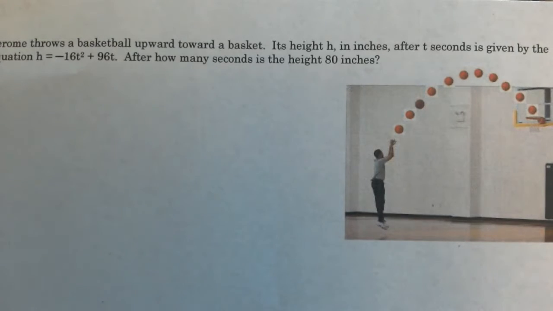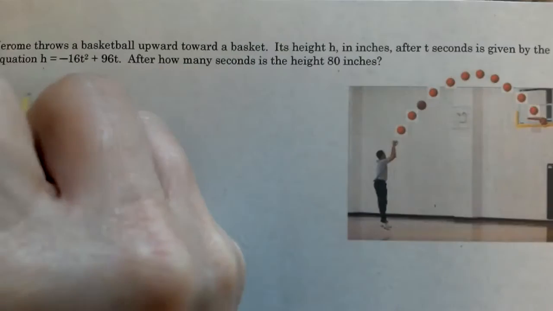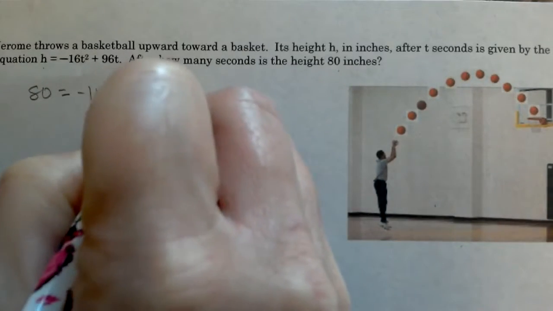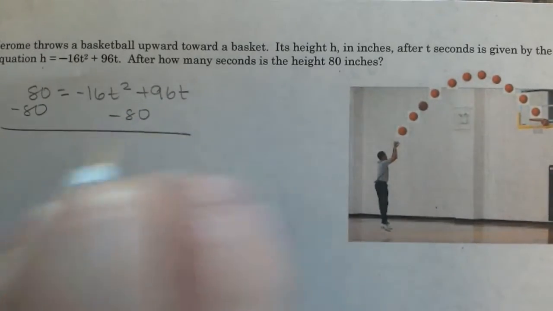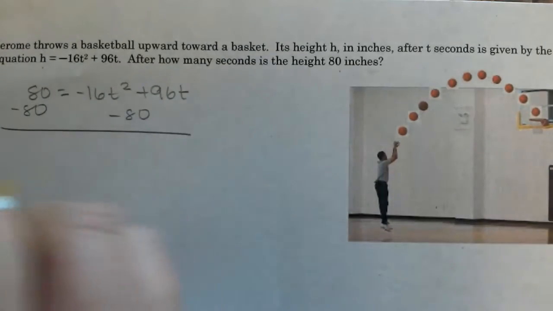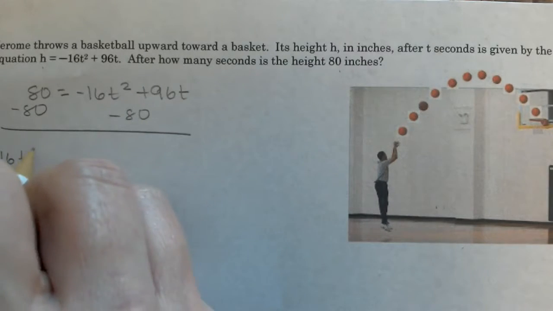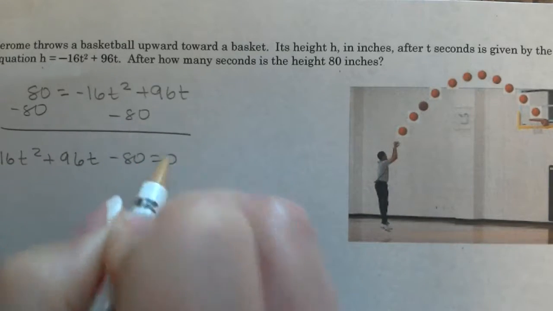The height is in inches, and it's given by this particular equation. How many seconds is the height 80 inches? Okay, so again, we're going to replace the h with the 80. So we'll have 80 is equal to negative 16t squared plus 96t, and then I'm just going to subtract 80 from both sides. I'm going to put all of this on the left-hand side because I like to have my 0 on the right. It's just a convention.